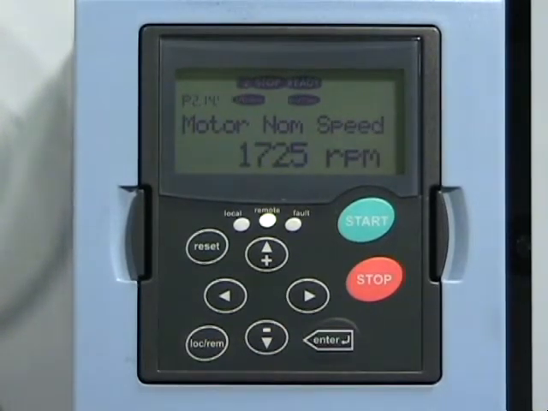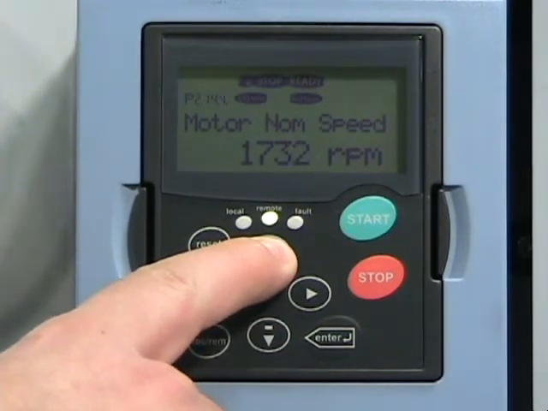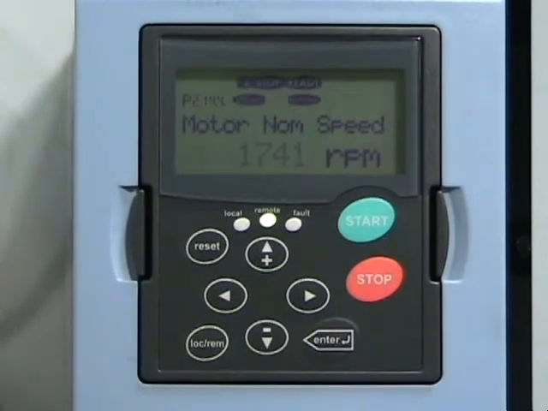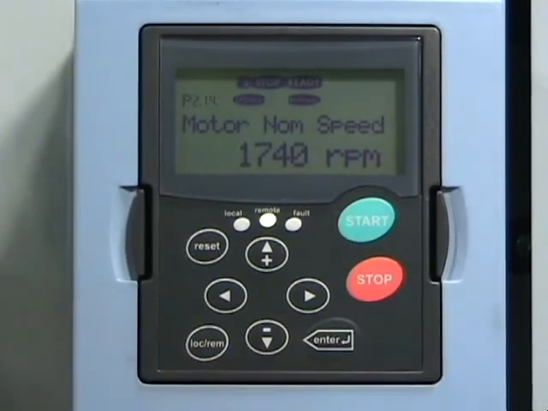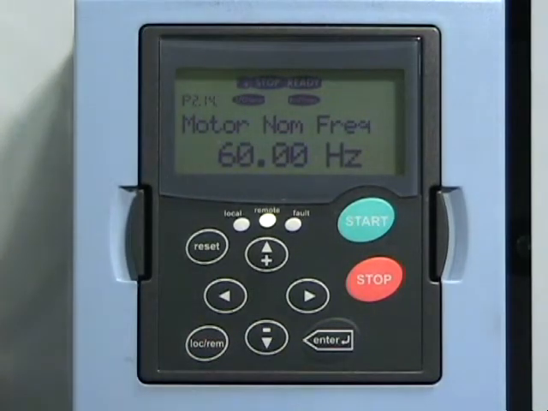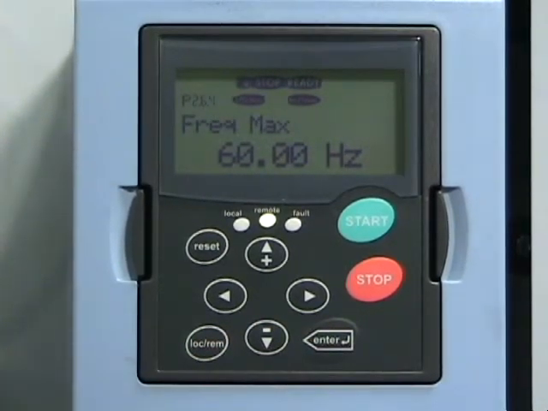To set the motor nominal speed, press the right arrow key on the keypad to edit, and push the up or down arrow keys to change the value. Set this value to the motor nameplate speed, then press Enter. To set the motor nominal frequency, press the right arrow key on the keypad to edit, and push the up or down arrow key to change the value. Set this value to the motor nameplate frequency, then press Enter.